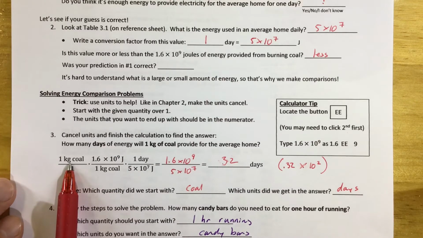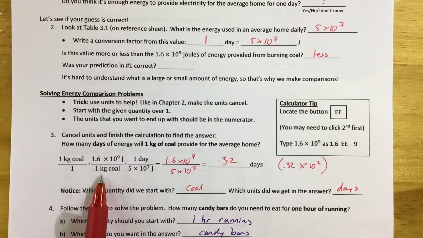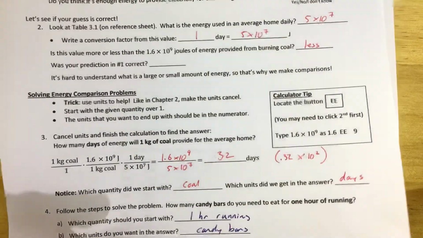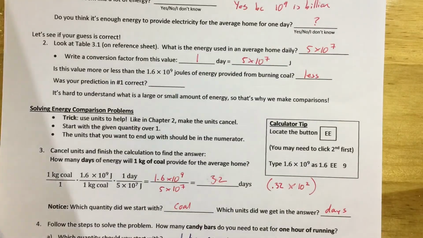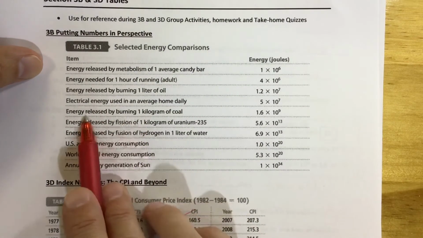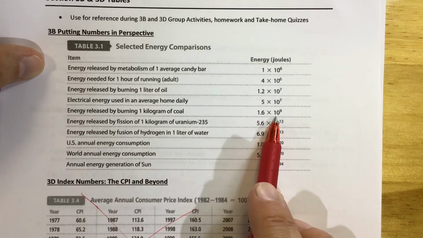We're going to convert that into its energy form. So from the table, you'll be told that 1 kilogram of coal is worth 1.6 times 10 to the 9th joules. Probably just keep it loose here. All right, so 1 kilogram of coal, right there, and there's the 1.6 times 10 to the 9th.